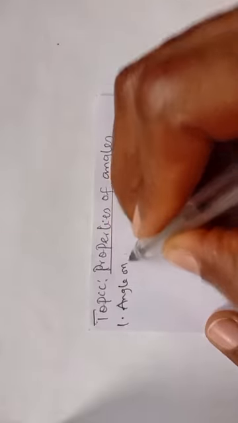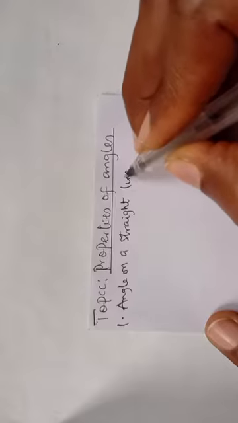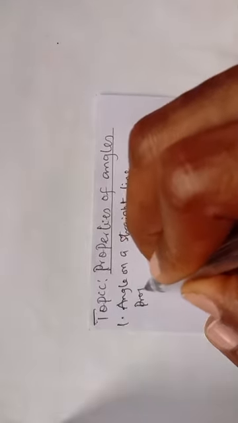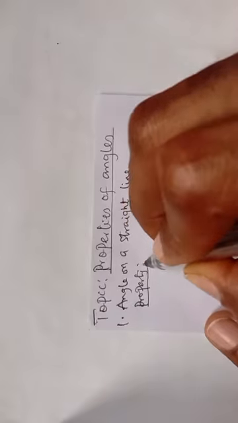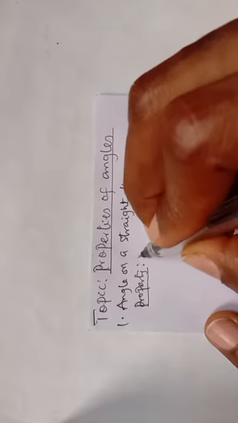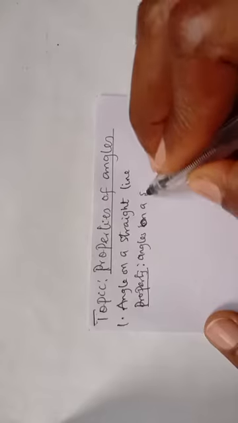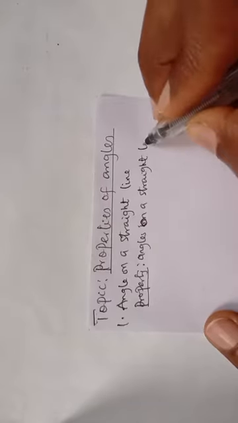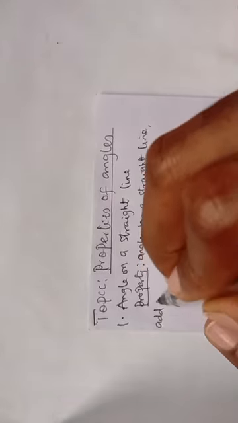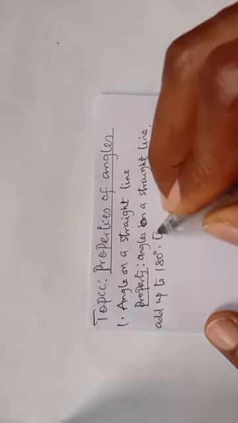Angle on a straight line. Now, its property at this point is this: angles on a straight line add up to 180 degrees. Let me give this example now.